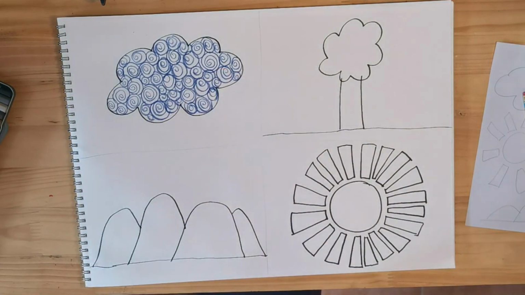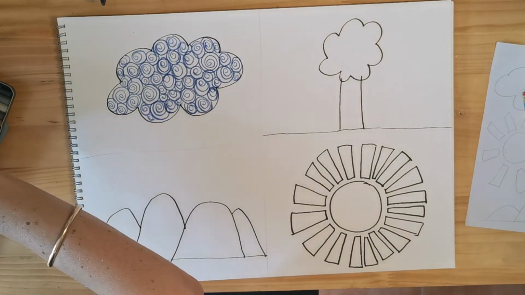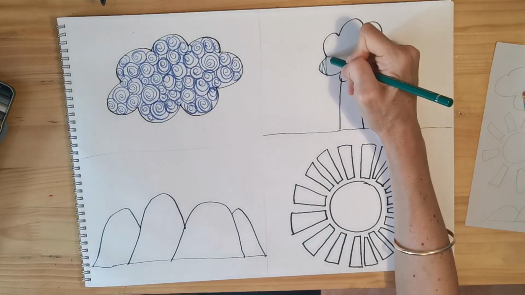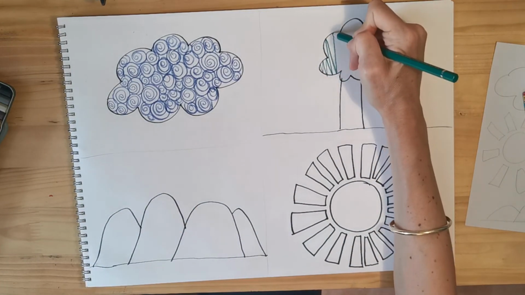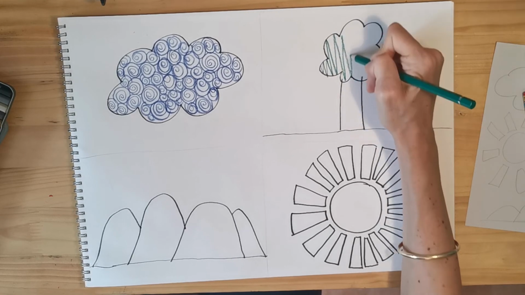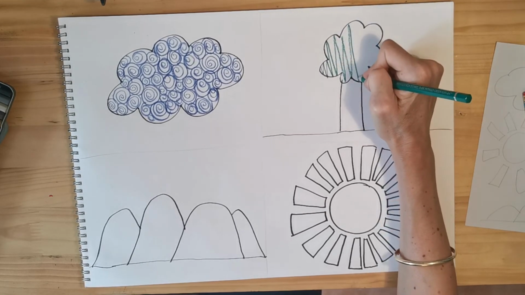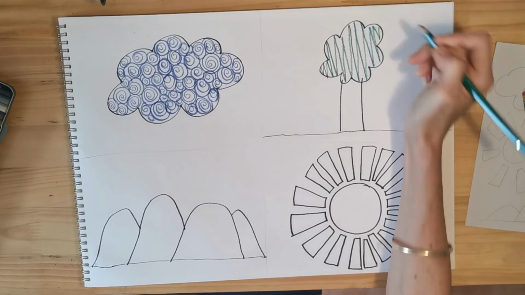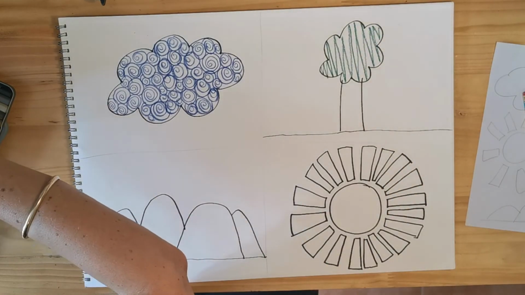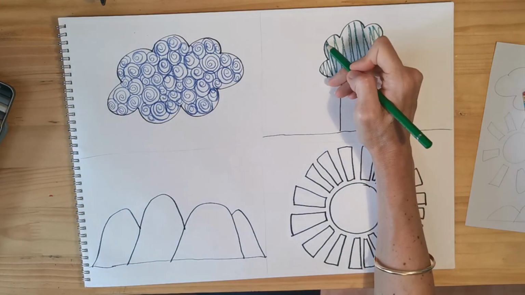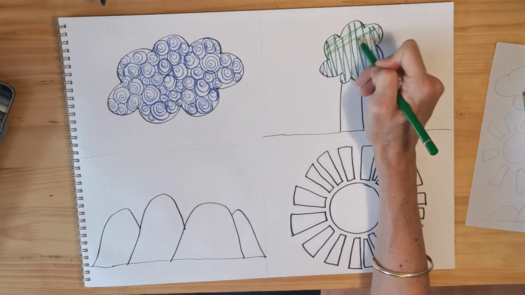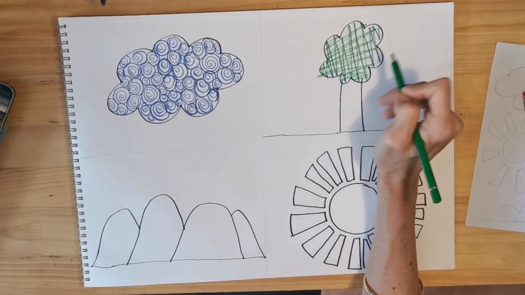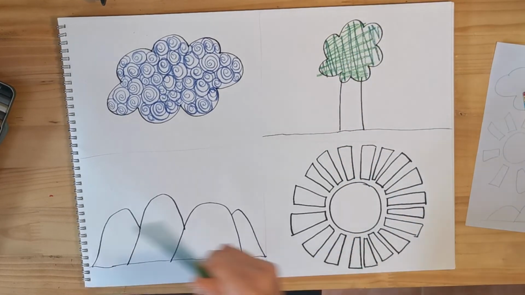You could use different colours if you want to, up to you. Now I'm going to do my tree, and I think usually a tree is green, so I think I'm going to do some zigzags. And again, look, I'm stopping when I get to the edges. Okay, so I could leave it like that, or I could get a different green and put some zigzags going the other way. A bit like they did in the book where they put the orange lines going both ways.